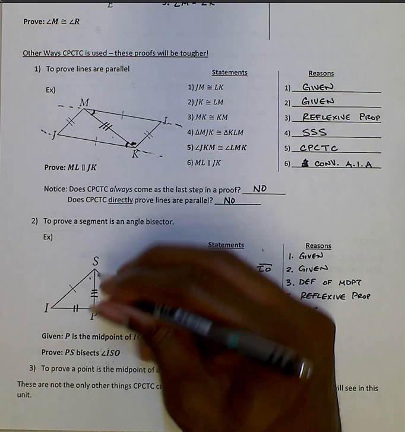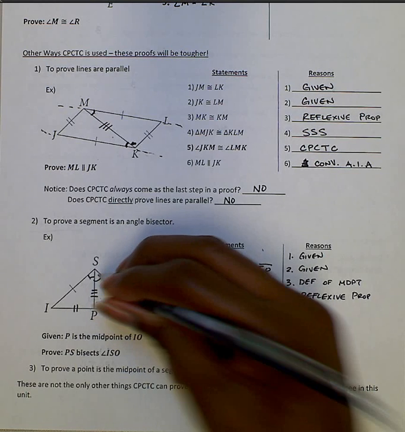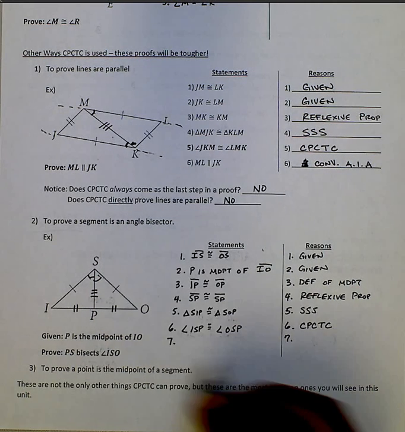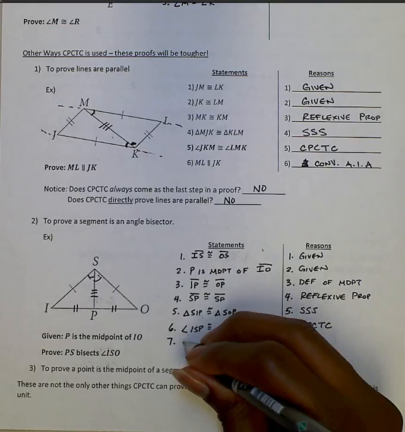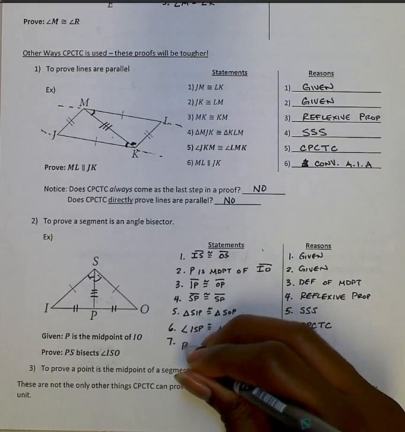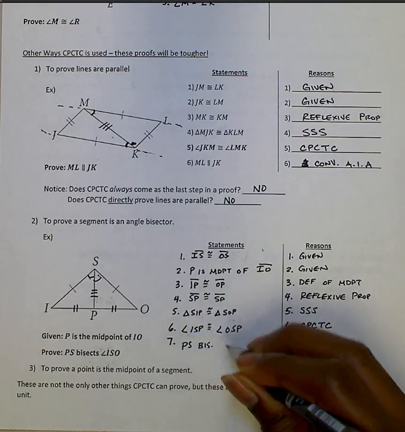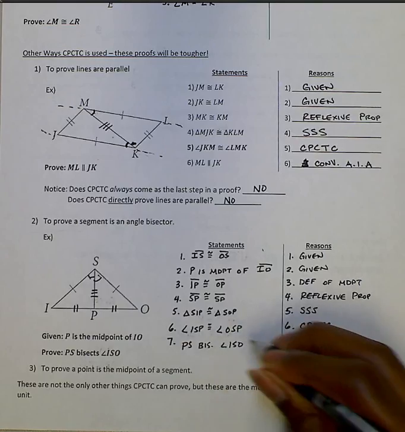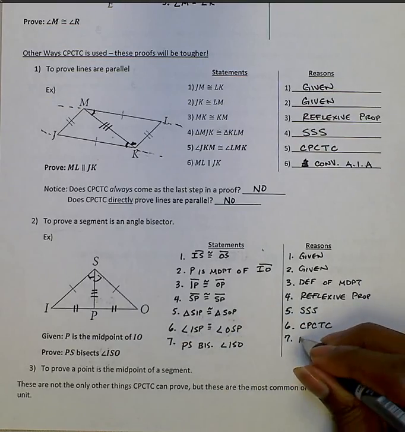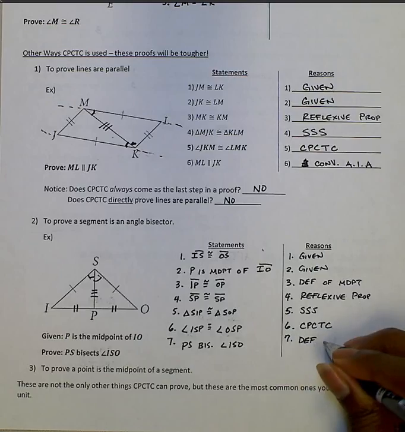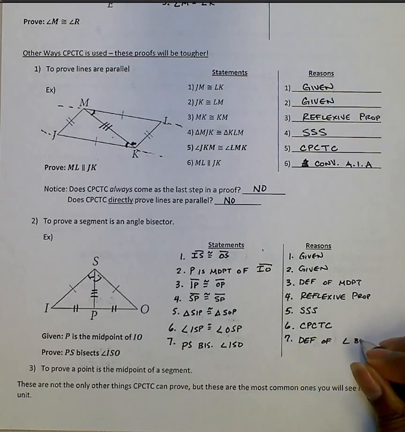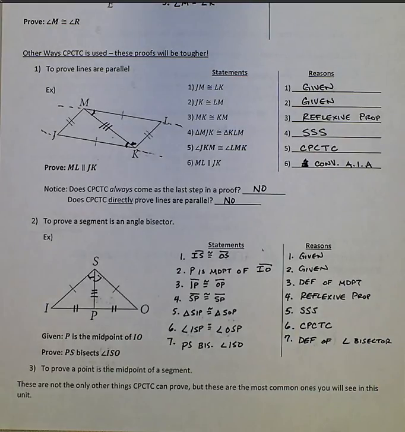And now that I know that these two angles are the same, then I can say, well, PS bisects angle ISO, and I know that because that's what a bisector is, definition of angle bisector. I just showed that those two angles have to be congruent, and so PS has to be bisecting those angles.